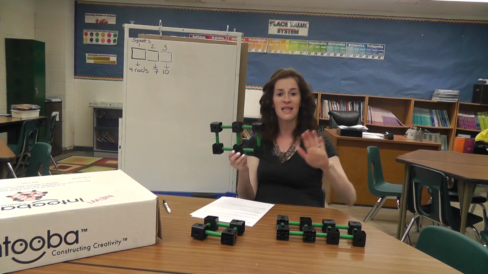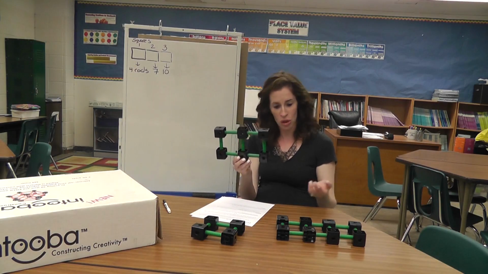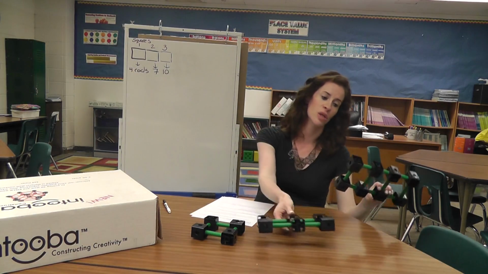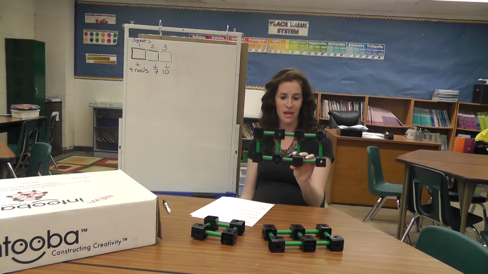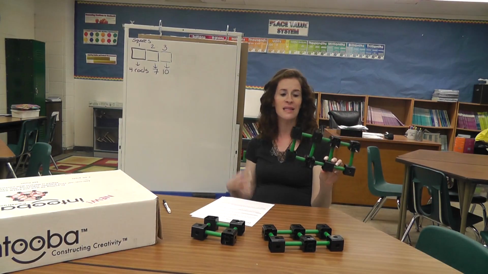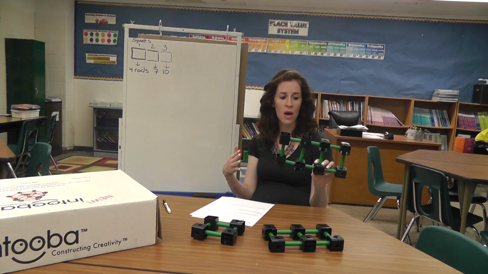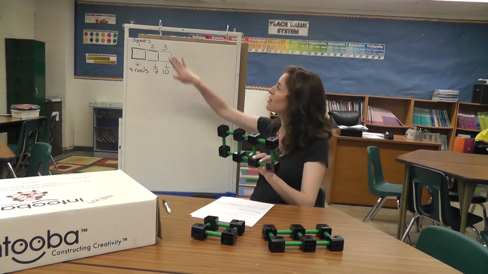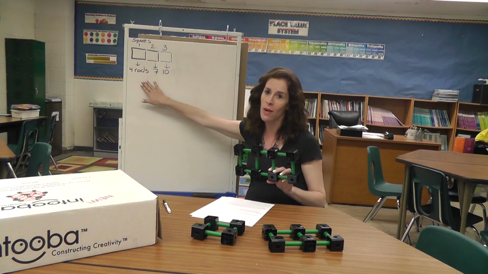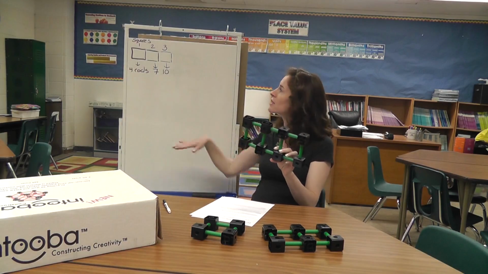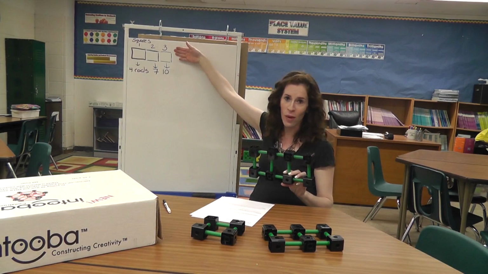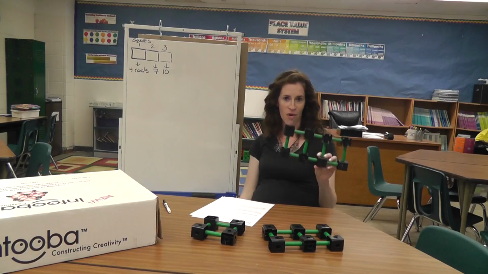And then it asks them again to add an additional square, so they have a figure that looks like this. And all along the way, it's asking the students to record: how many squares do we have? How many rods are we using? So by the time they get to 3 squares, we're using 10 rods.